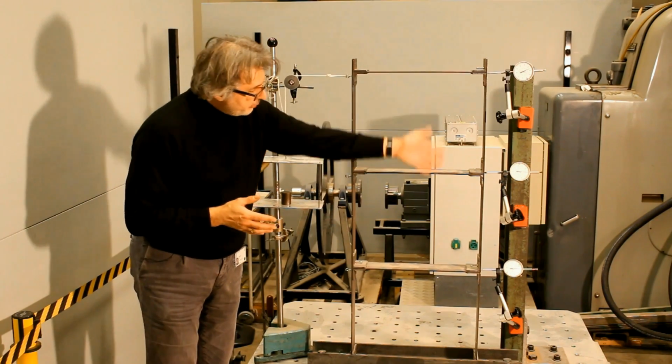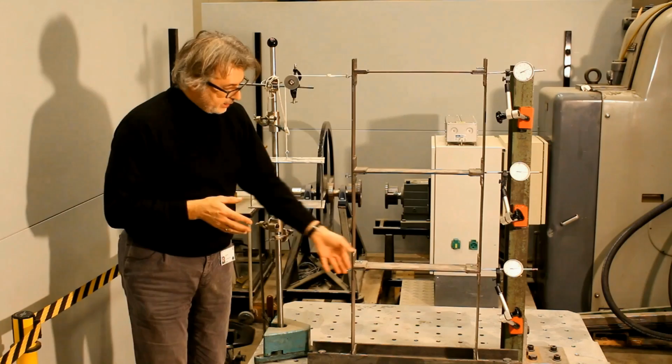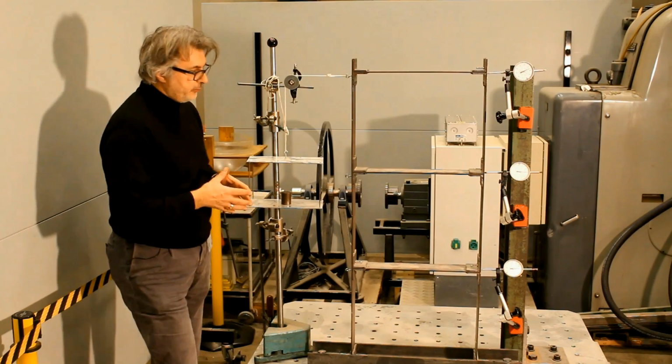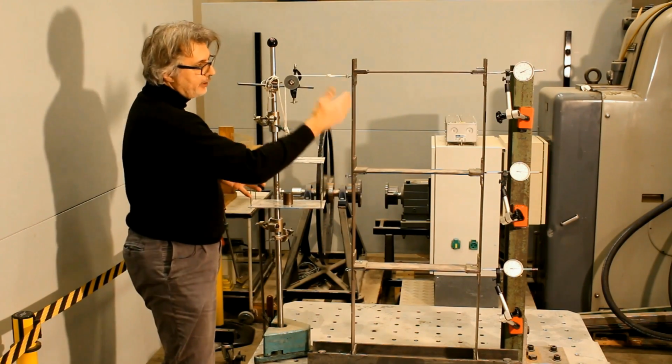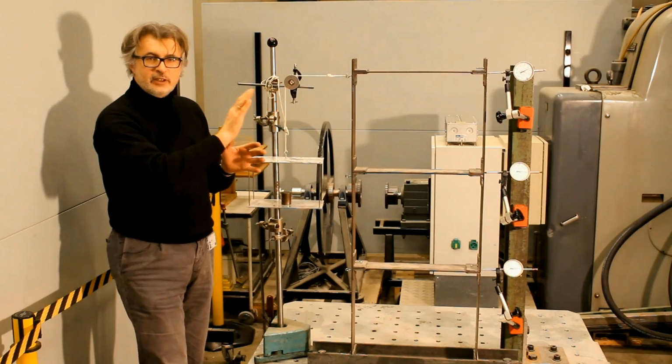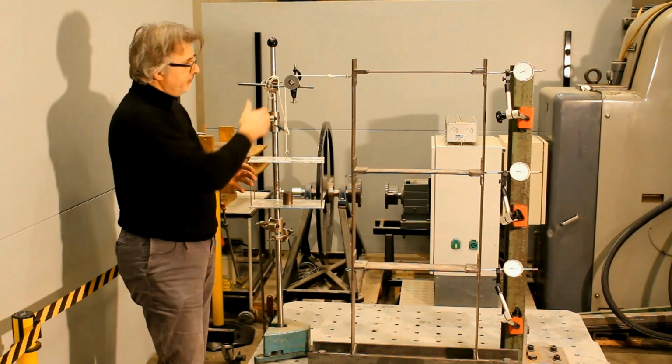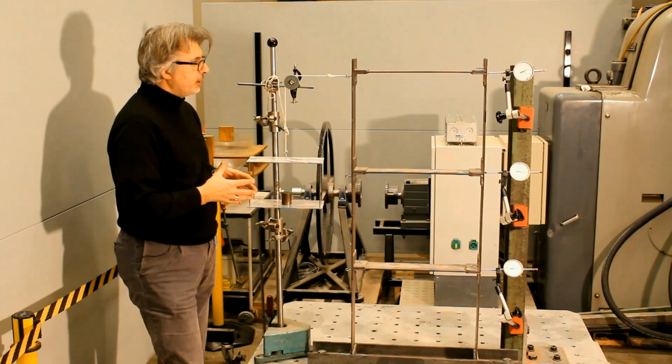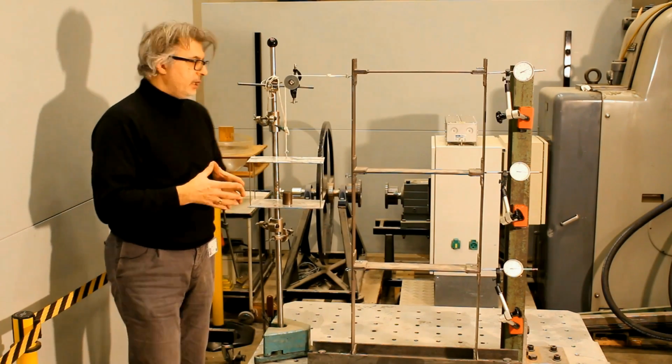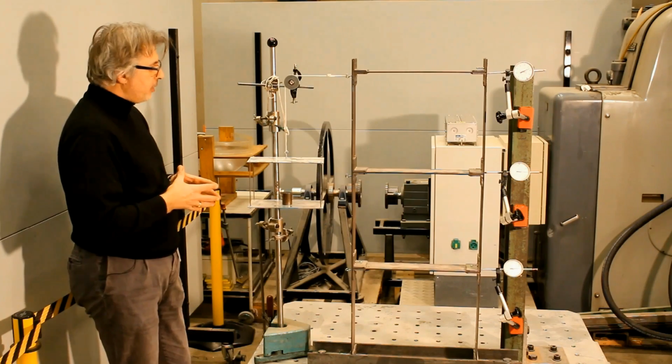Of course, at the bottom the deflection is 0, but at 3 points we have the description of the static deflection under a single horizontal load, and this is the approximation of the mode shape.